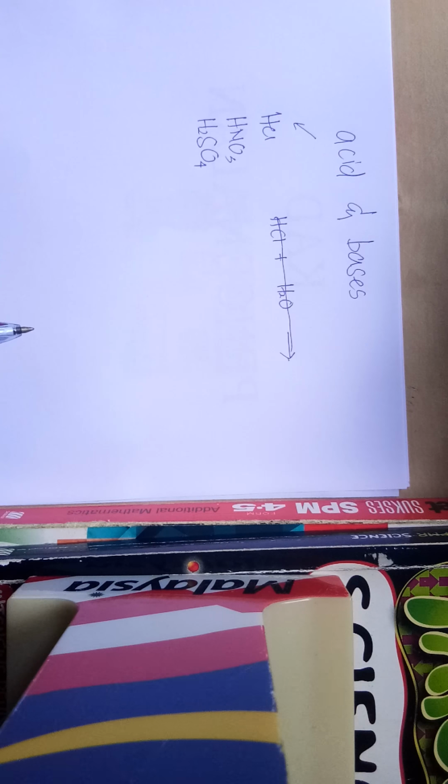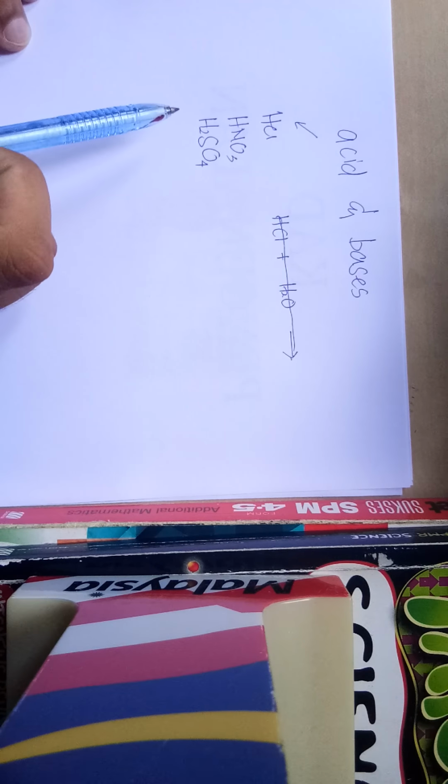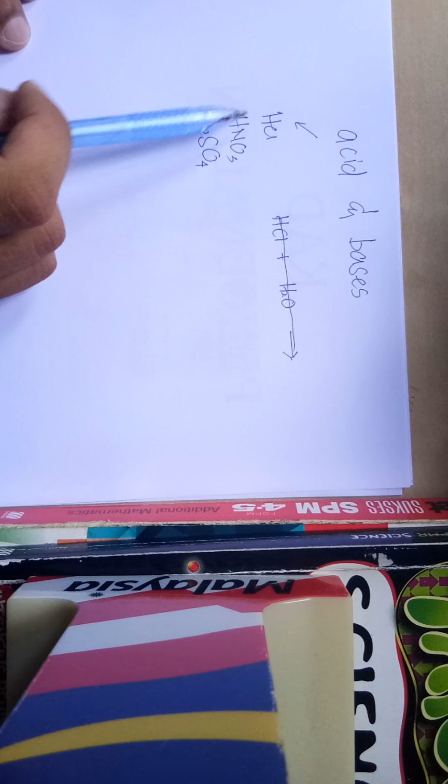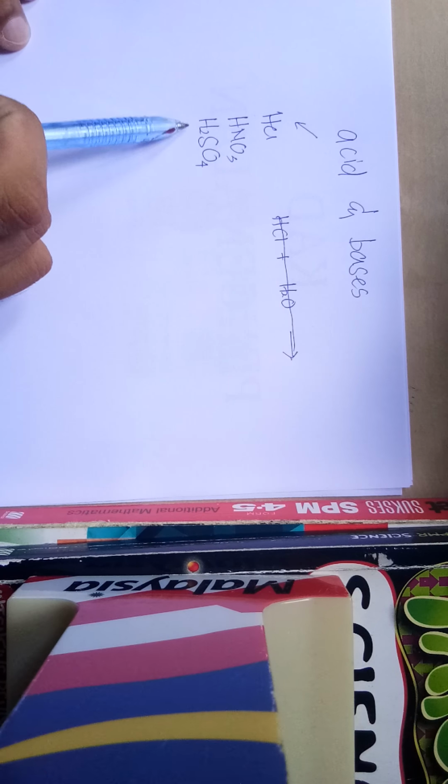is the acid first. Acid, in the simplest words, contains H plus ion. If you remember, in the previous chapter I told you already, if you want to know that it is an acid, you see the symbol. If you look here, they have H in the front, so this one is considered as an acid.